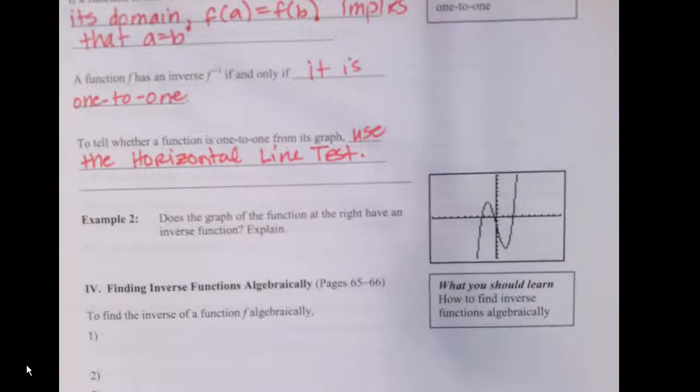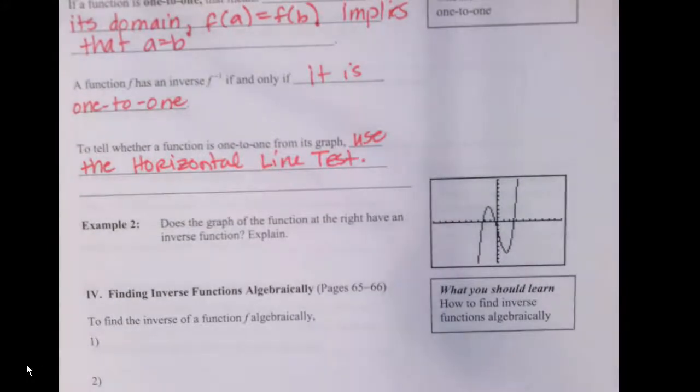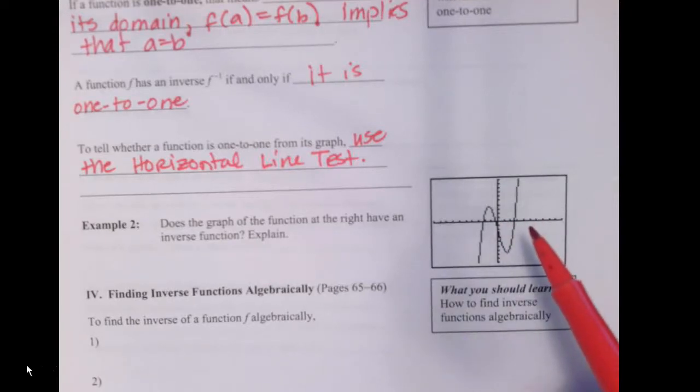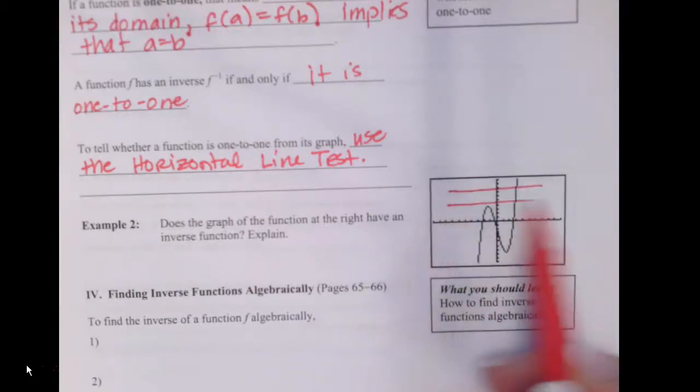So let's take a look at example 2. We're looking at this graph here. Does it have an inverse? So we just got through saying that for something to have an inverse, it has to be a one-to-one function, which means it has to pass the horizontal line test.